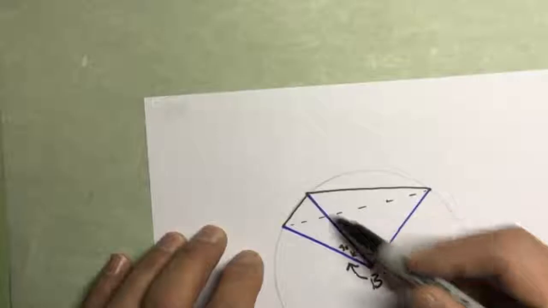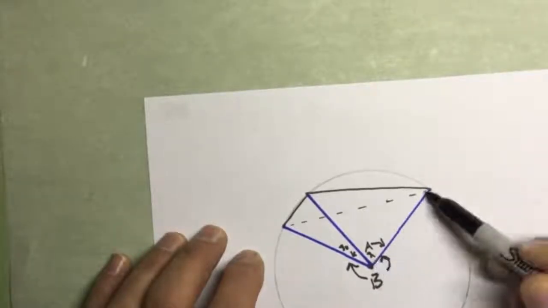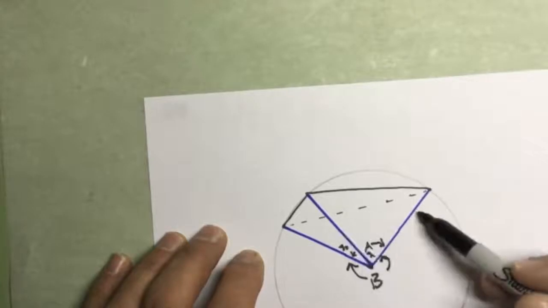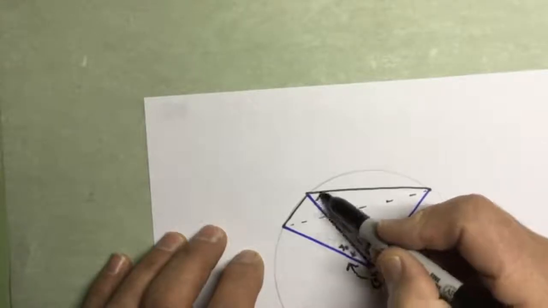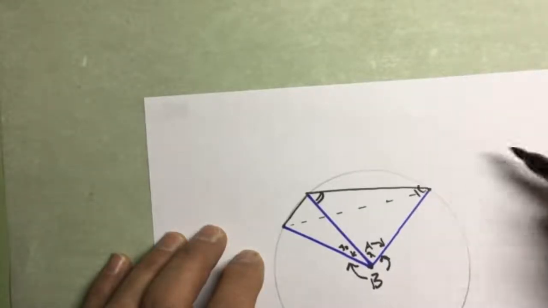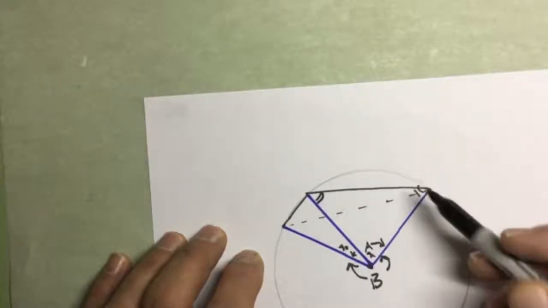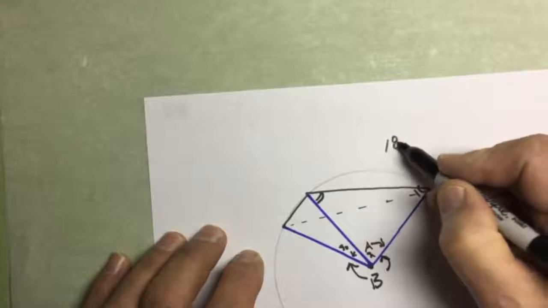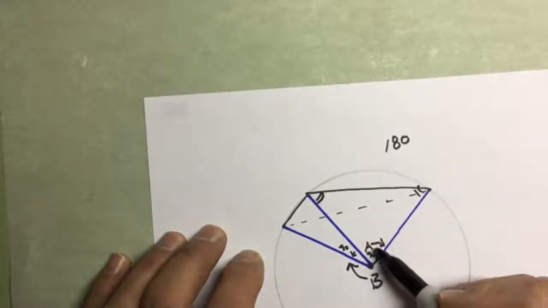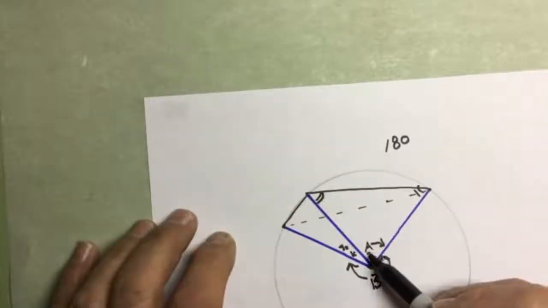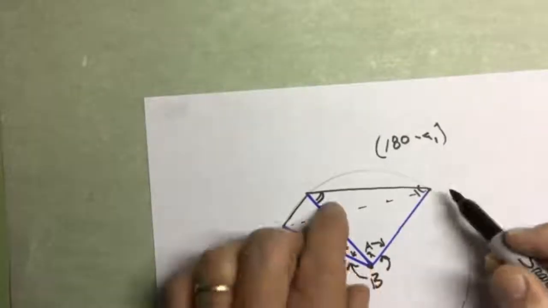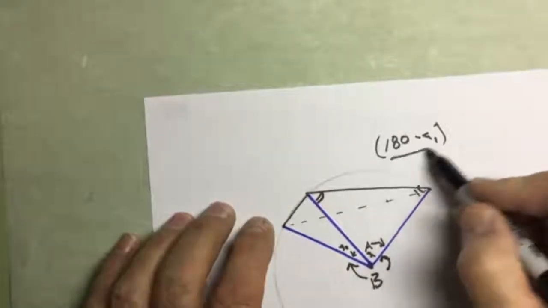Let's look at this triangle. Because this and this radii are of equal length, this is an isosceles triangle, so these 2 angles are equal. And what are they? Well, a triangle has 180 degrees in it, and we can figure those angles by subtracting out A1 and then dividing it by 2 because there's 2 equal angles there.